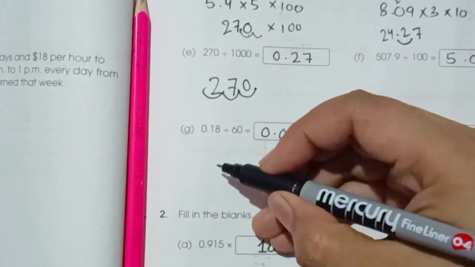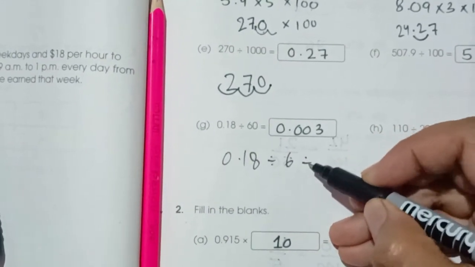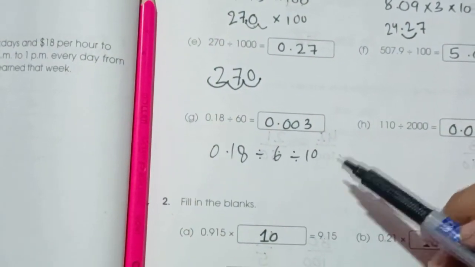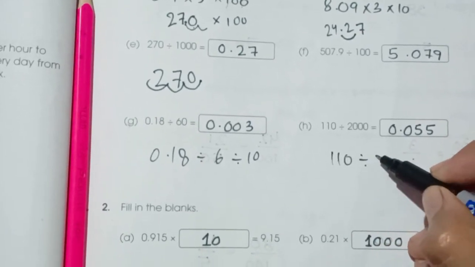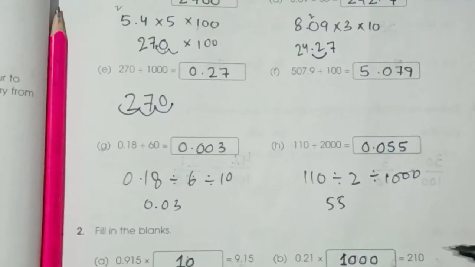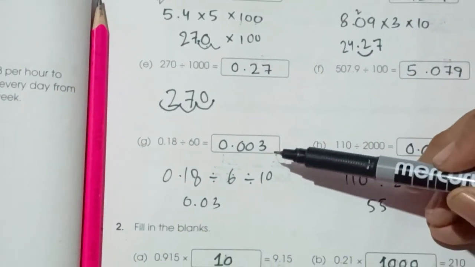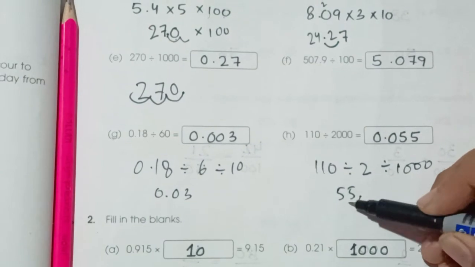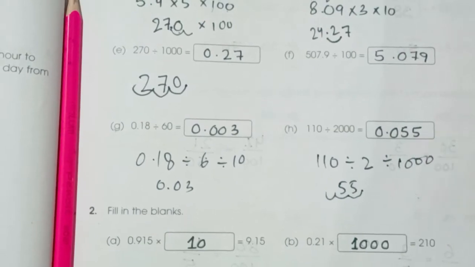Here we have 0.18 divided by 6 and divided by 10. So first we are going to divide this with 6 and then with 10. Here we have 110 divided by 2 divided by 1000. Okay, now we have only one decimal point, so we are going to move this one time when we get the answer. Here we have 3 decimal points, so we have to move the point like 1 2 3. So the answer is 0.055.